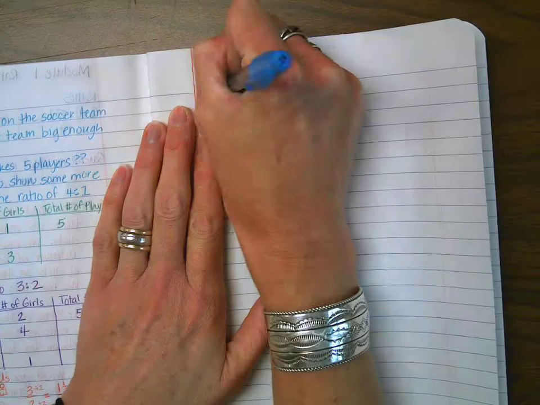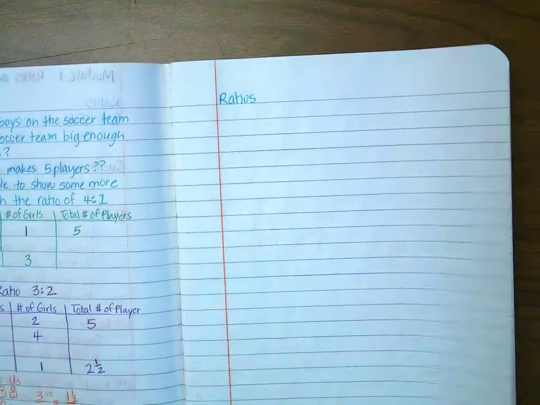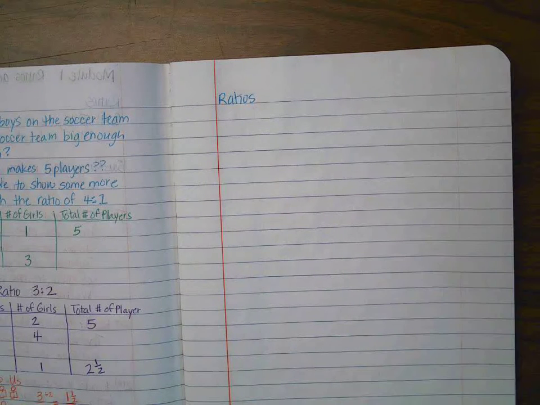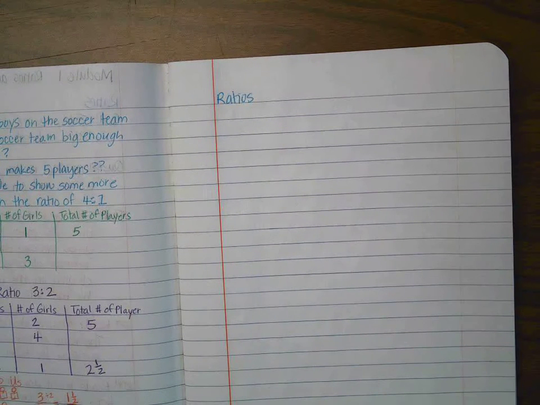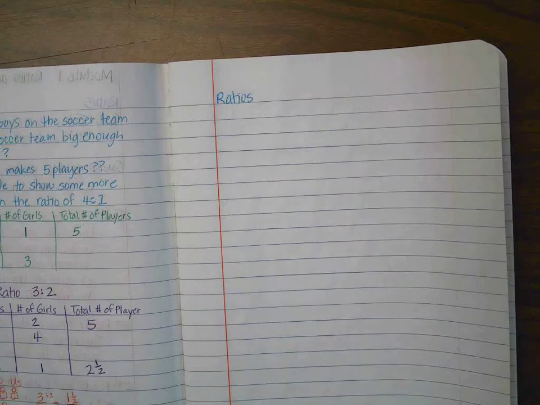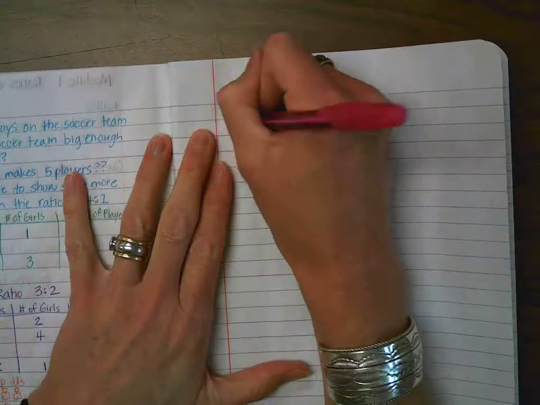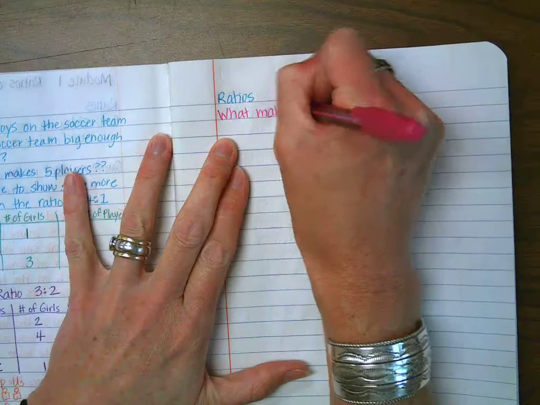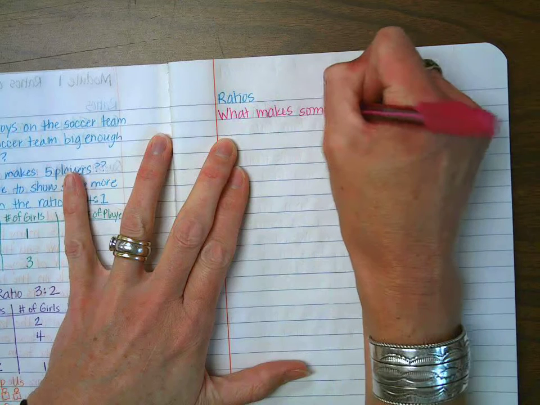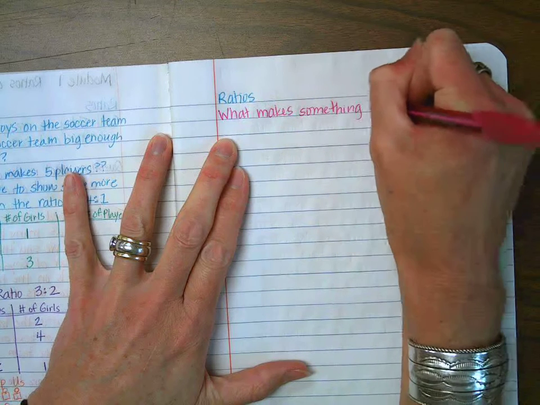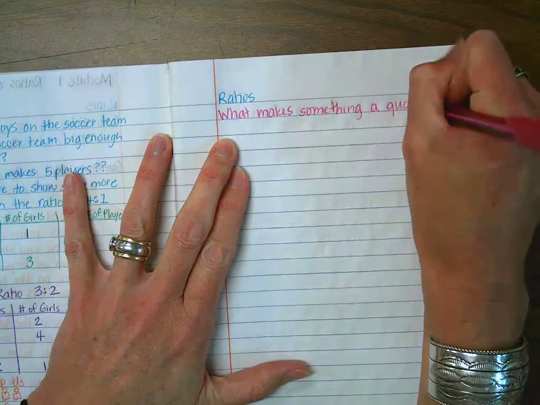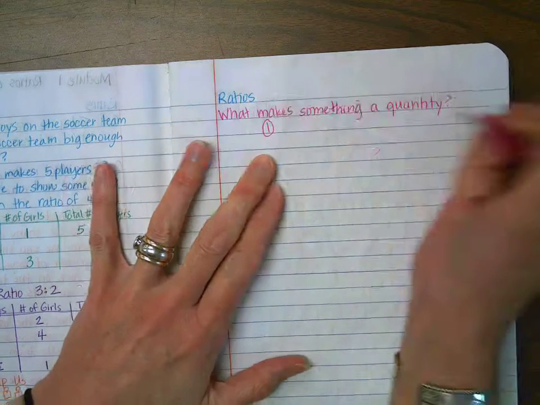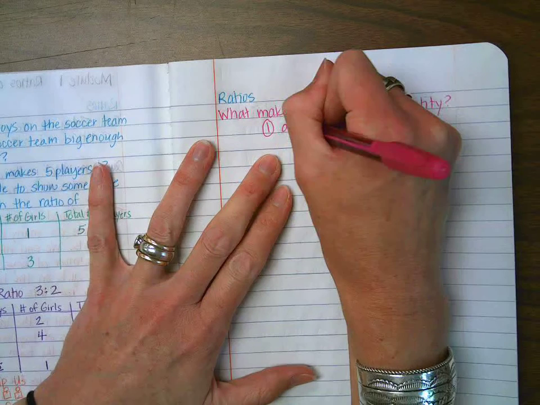Okay, so now our next idea that we have to figure out is what makes something a quantity. Okay, we talked about that a little bit yesterday when we were working with our notes, and so what makes something a quantity? Let's figure that out right now. What makes something a quantity? There were three things. Do you remember it from yesterday?